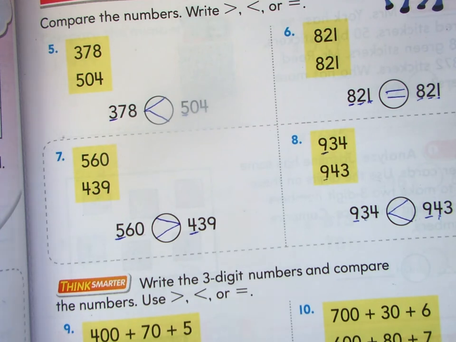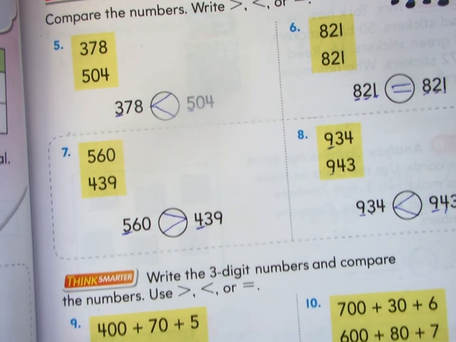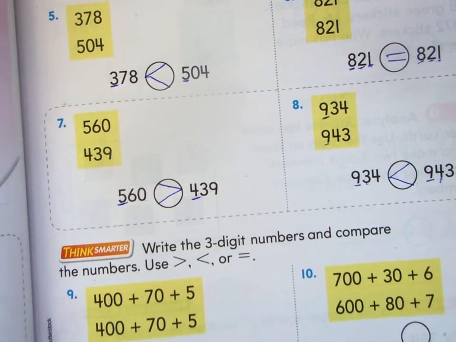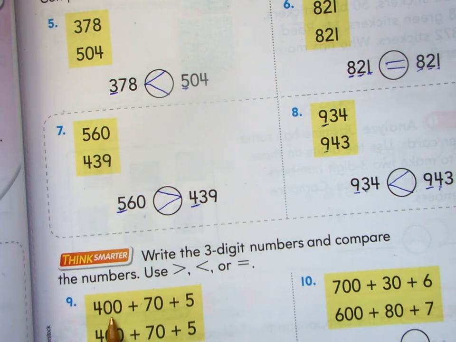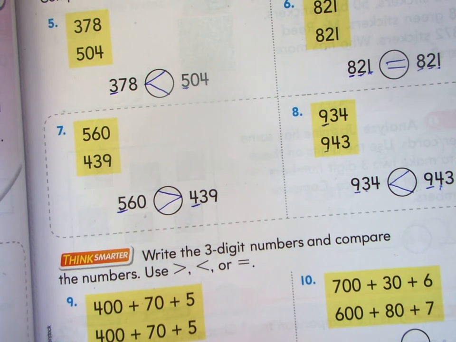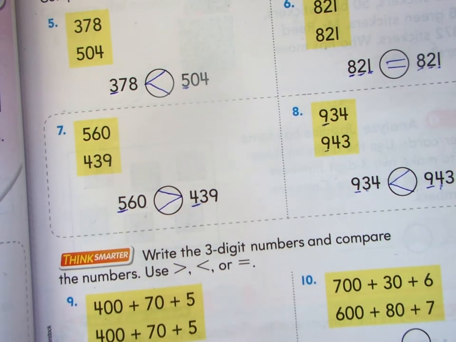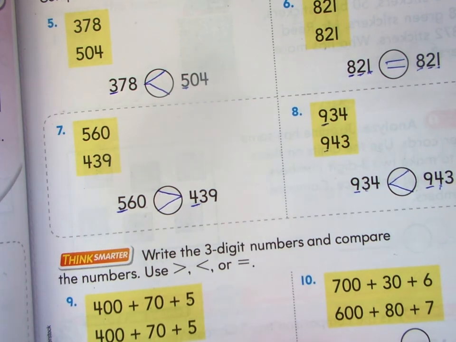Bravo! Let's move on. Write the 3-digit numbers and compare the numbers. Use greater than, less than, or equal. This looks a little different. We have to write the number first. What is this? 475. This side, 475. What do we write?